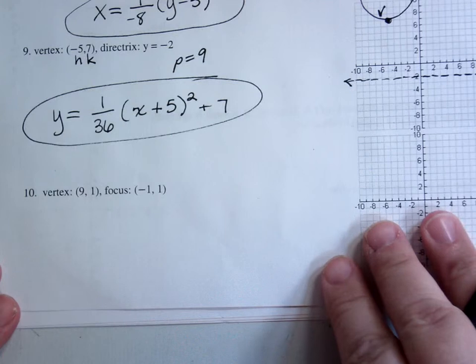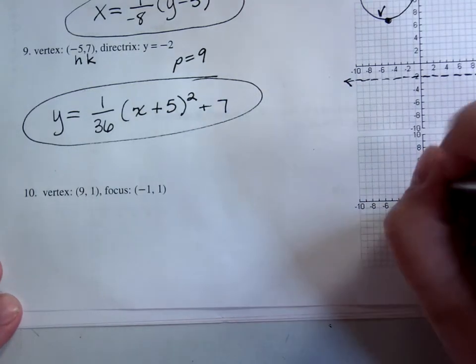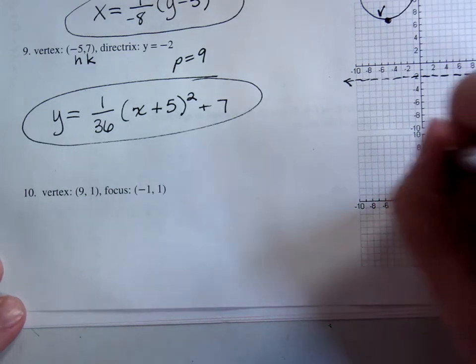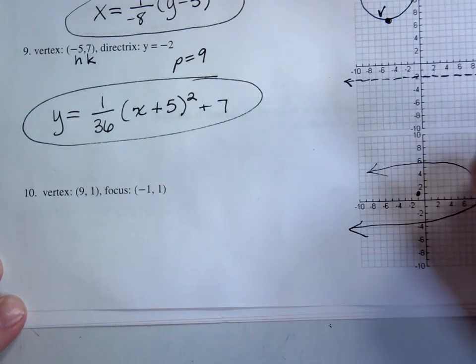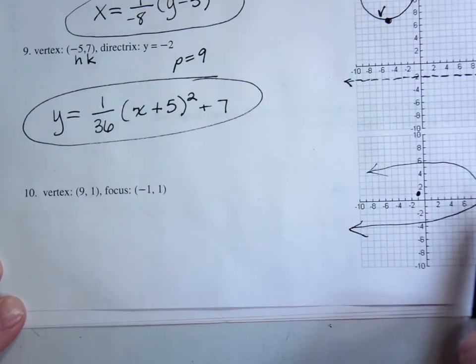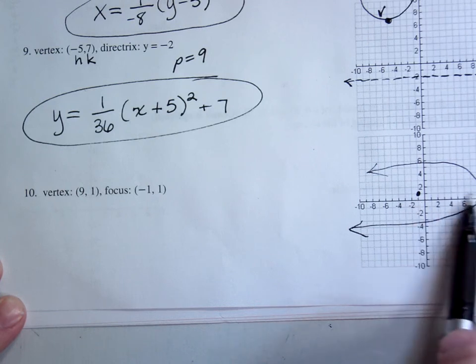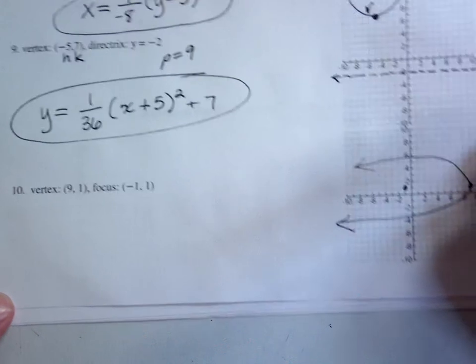Last but not least, we have the vertex is at 9, 1. And the focus is at -1, 1. That's a long way away from the vertex and the focus. And the distance from this to this is 9, here to here is 1, so that's 10. So the directrix would be way over here, 10 more further right. X equals 19. We don't really need that though, thank goodness.